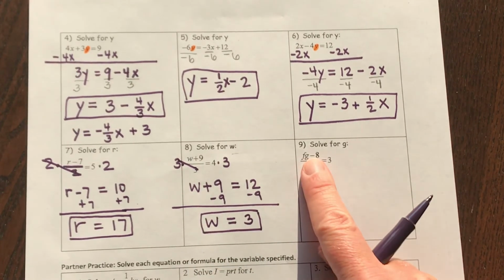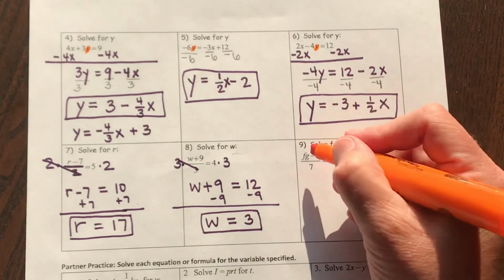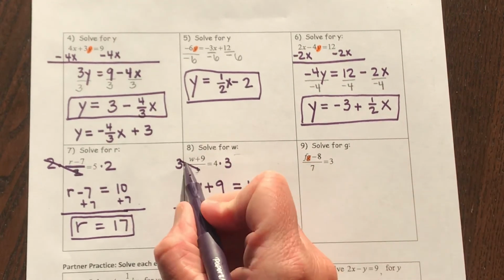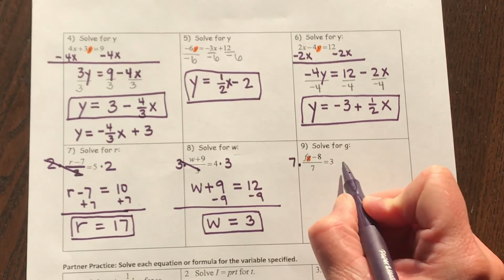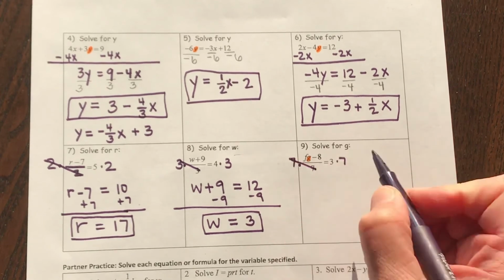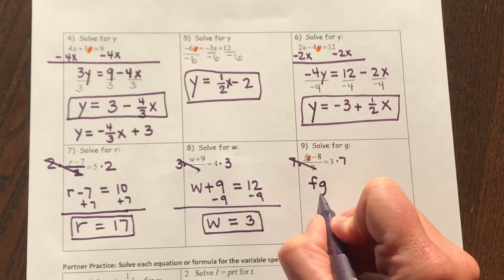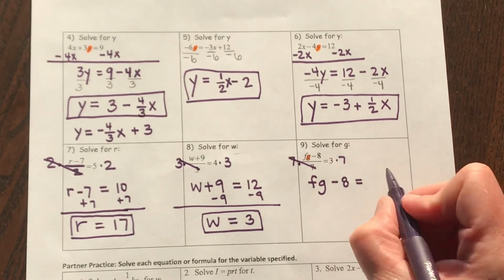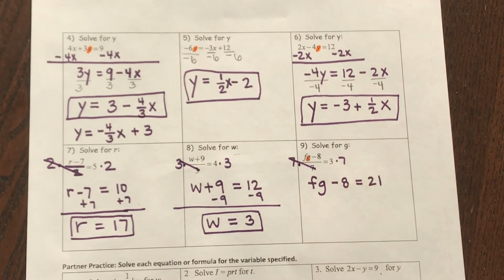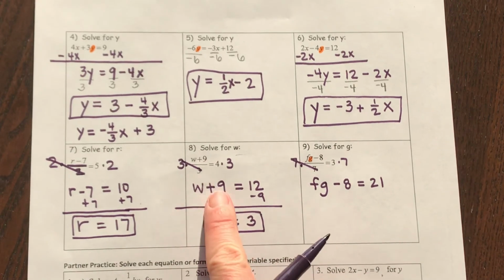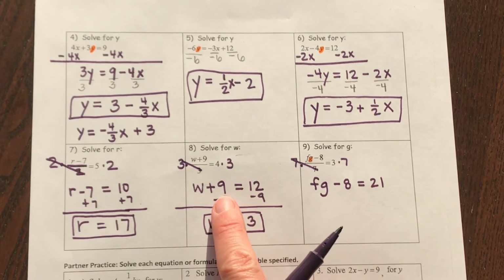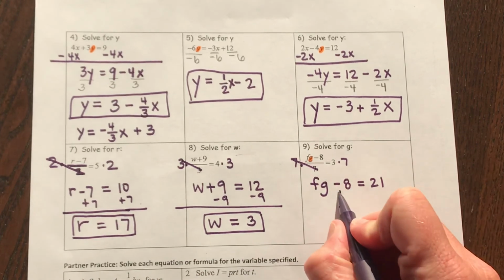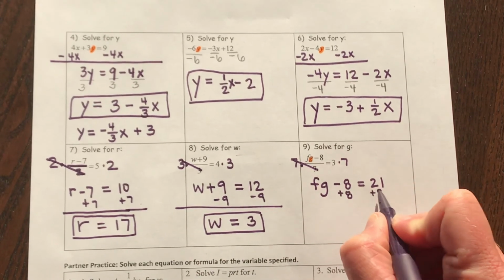Okay, in this example, I have just the letter g that I want alone. So again, I'm going to start with the same process. I'm going to multiply both sides of my equation by 7. So I have fg minus 8 is now equal to 21. So very similar start. Now again, just like we got rid of these constant terms, the 9 and the 7, I'm going to do the same thing with that negative 8 by adding 8 on both sides.